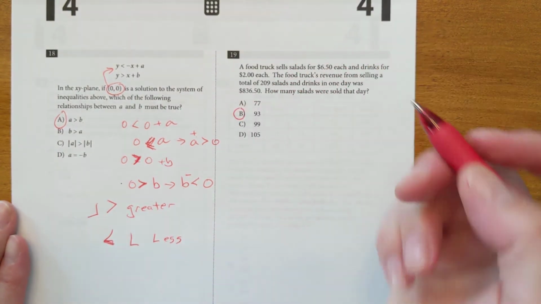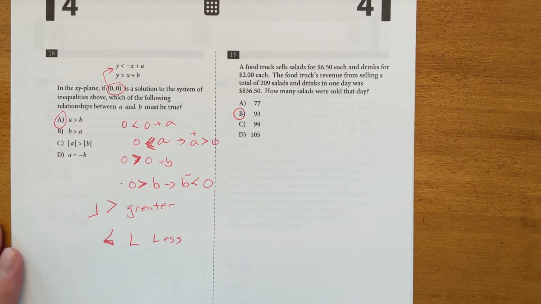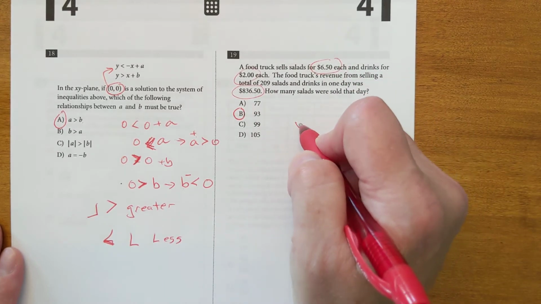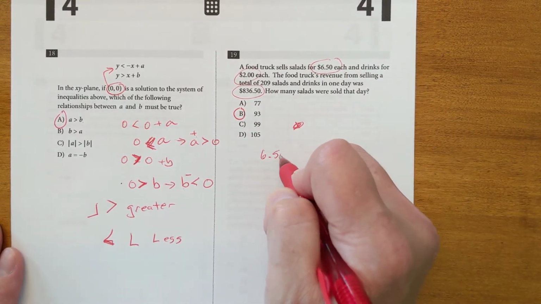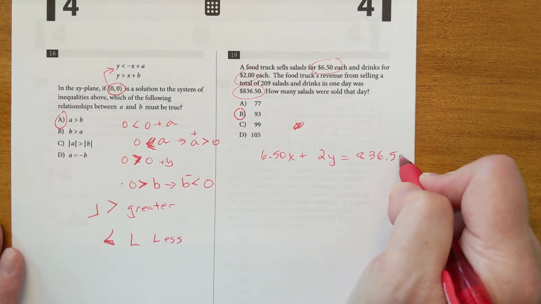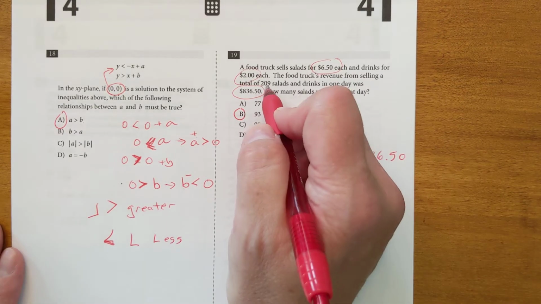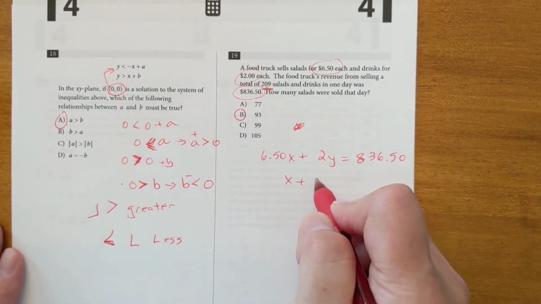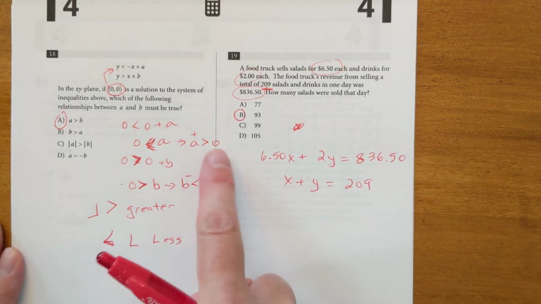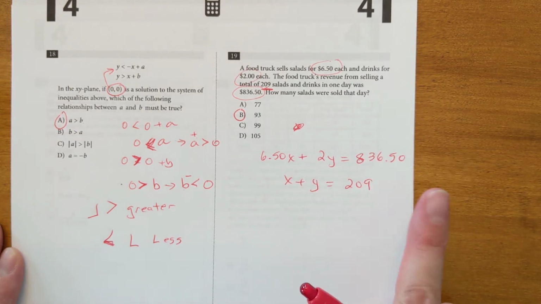Well, this is the third problem we've come to that is a system of equations. Definitely bone up on how to do systems of equations. So we have a money equation and a quantity equation. On the money equation, here's all our monies. So salads were $6.50 each, and then drinks were $2 each for a total of $836.50. Then our other equation is about how many were sold. So the salads and the drinks, total amount sold, the quantity of it was 209. So you got a money equation, an equation with the quantity. All right, so it's a system again.